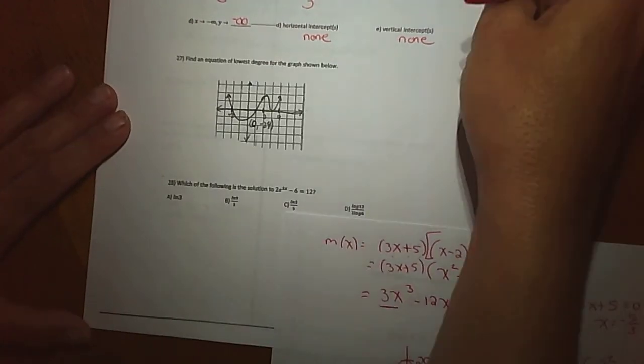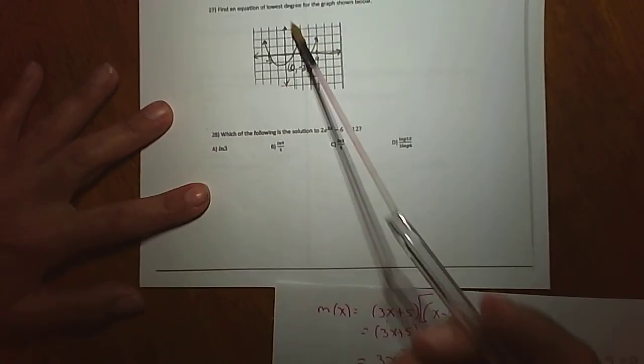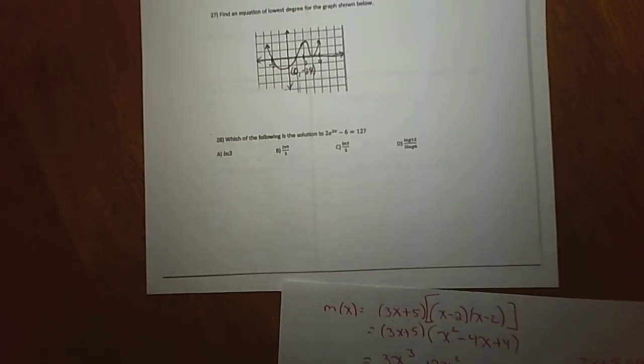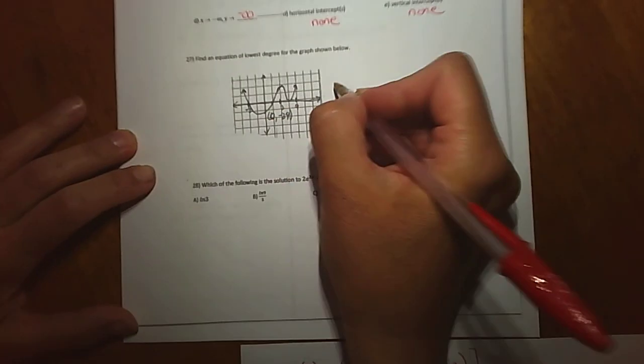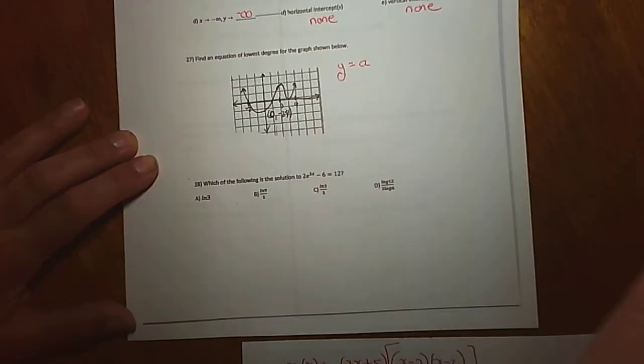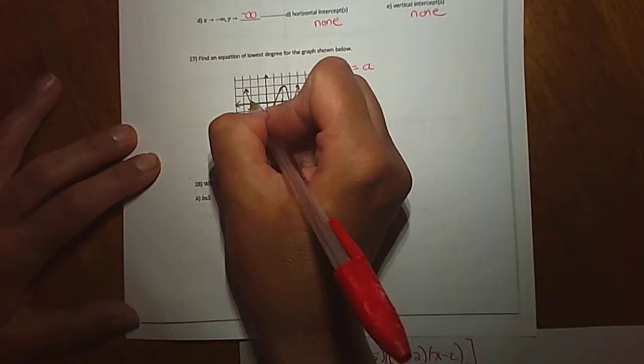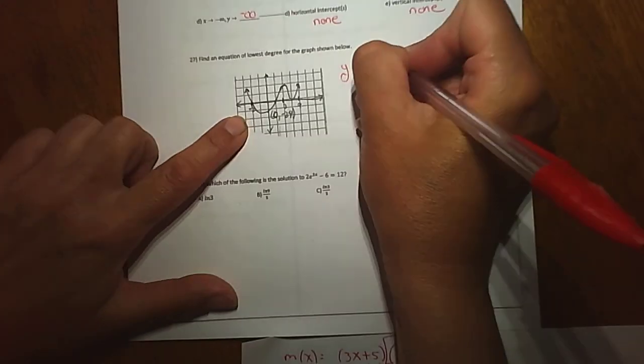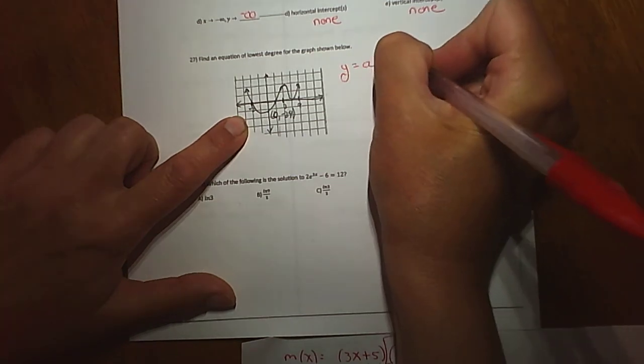And finally, number 27. Whoa. Find the equation of lowest degree for this graph. All right, so this is a polynomial, just like we did. And I want the equation, so I'm going to write y equals a. It hits it at negative 2. So I'm going to put x plus 2.